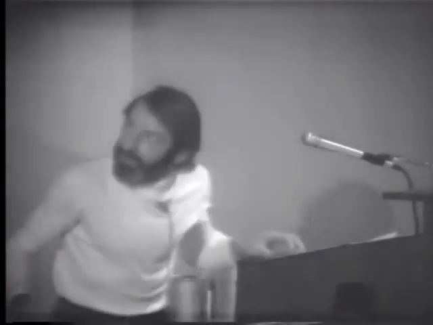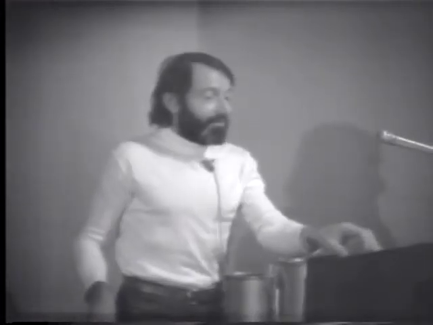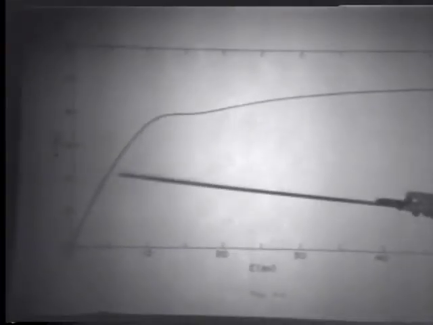And first we need to know just what fraction of the energy is deposited in the electron gas and what fraction is deposited in the neutrals. And you can see that for very low electron energies, virtually all of the energy goes to the electron gas.